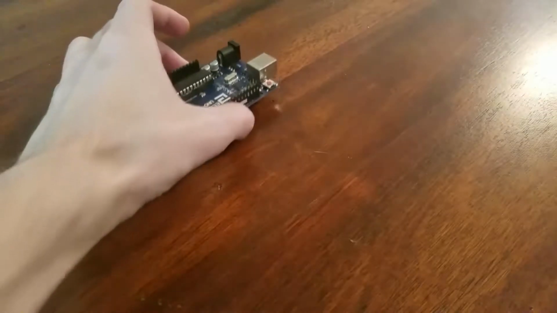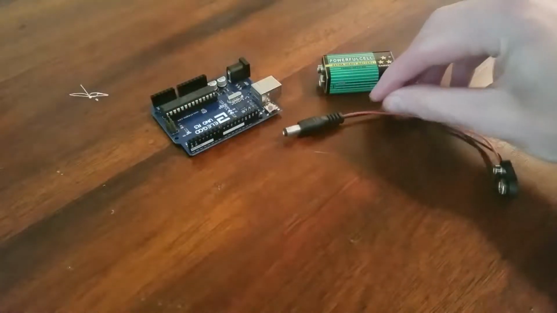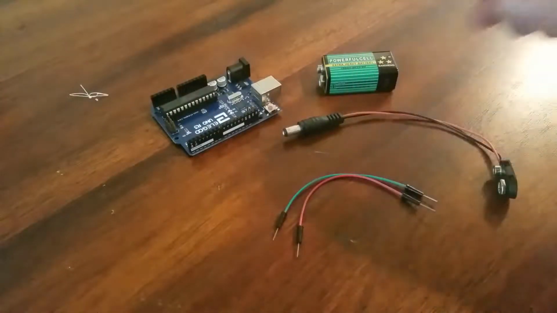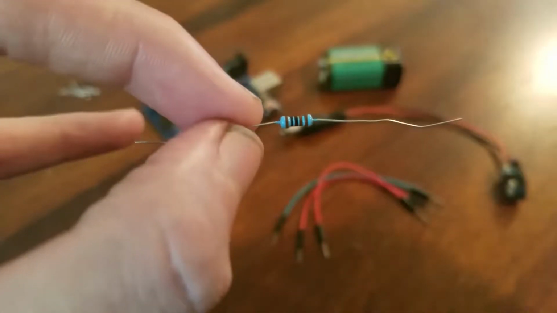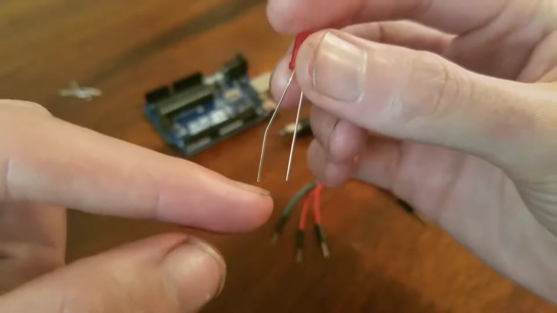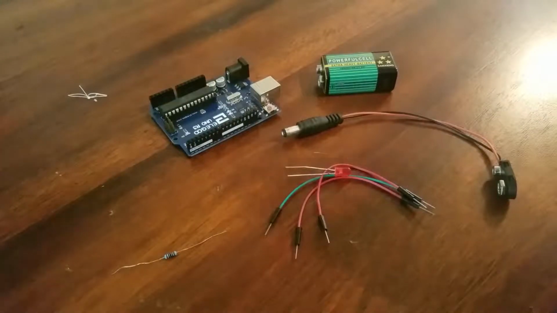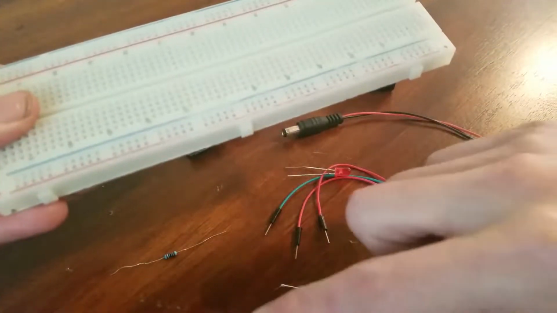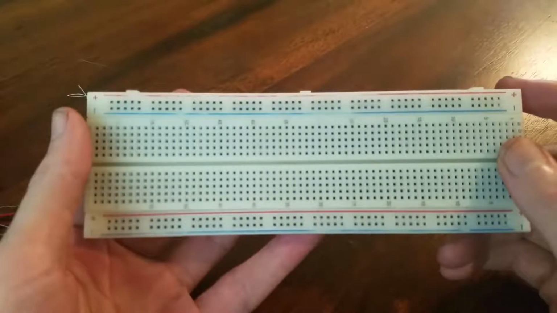Now that you've got your Arduino basically set up, we're going to use it to light an LED. We're going to be using an Arduino, obviously, a 9-volt battery with connector, 3 male-to-male wires, a resistor, an LED, where the longer side is the positive side and the shorter side is the negative side, and the breadboard. Not this piece of string, we don't need that.